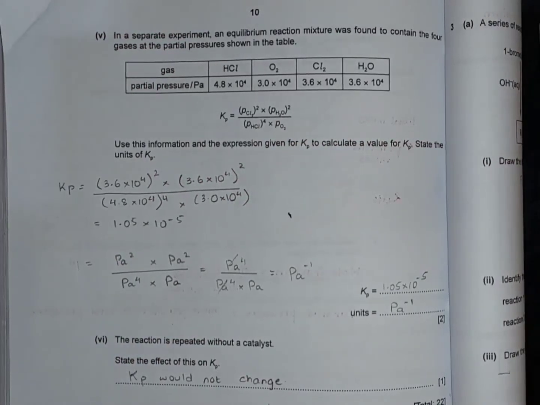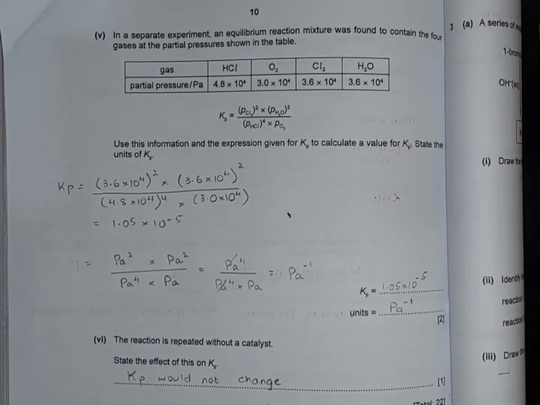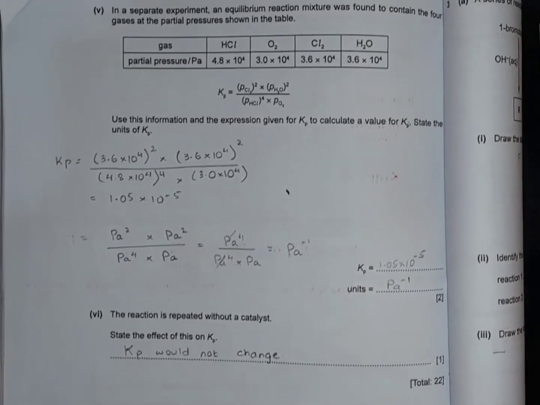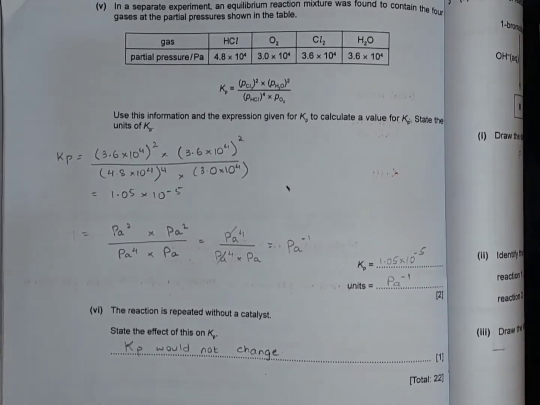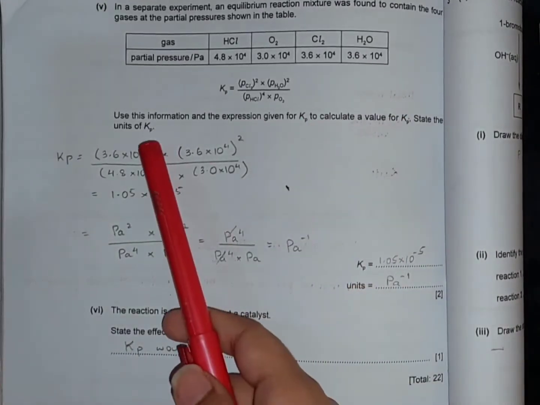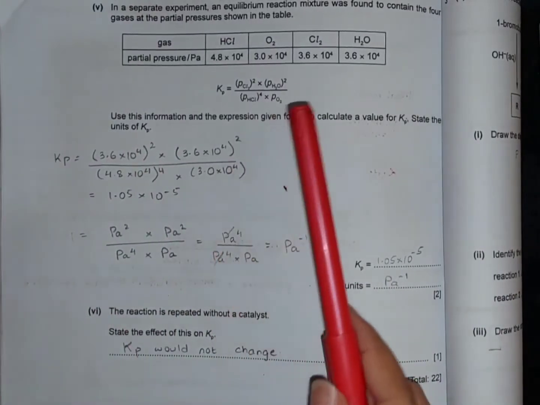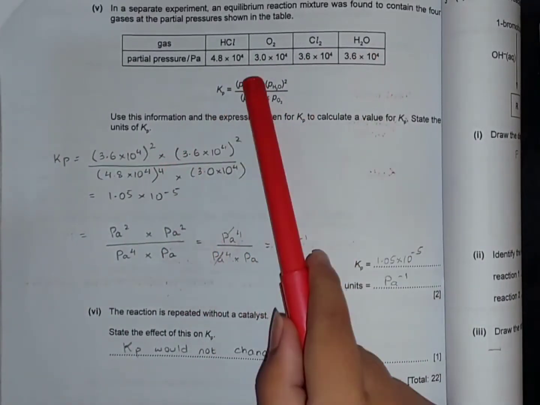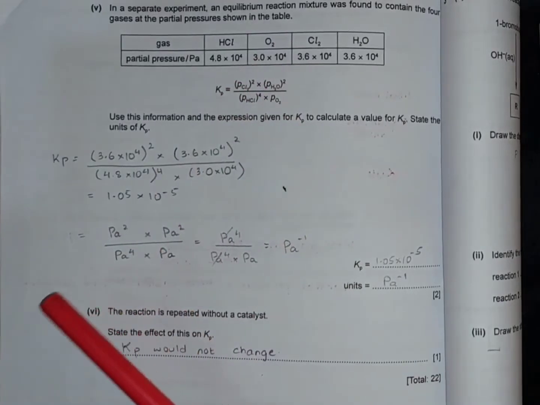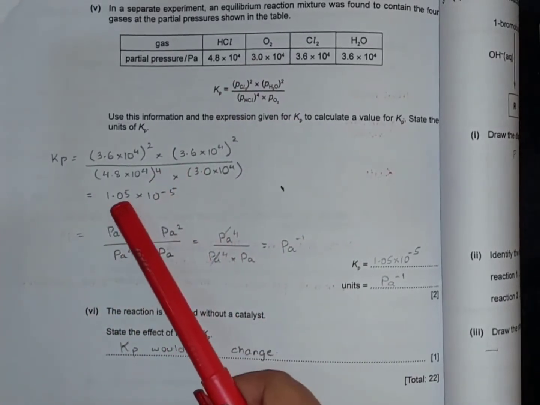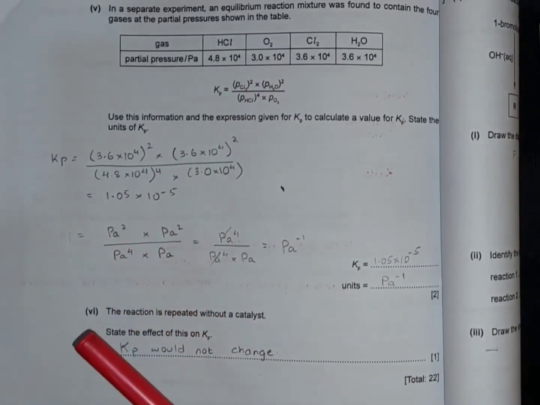In a separate experiment, an equilibrium reaction mixture was found to contain the 4 gases at the partial pressures shown in the table. Use this information and the expression given for Kp to calculate a value for Kp. State the units of Kp. You're simply going to take the values and plug them into the equation of Kp given. And after finding the answer, you are going to find out the unit for Kp.